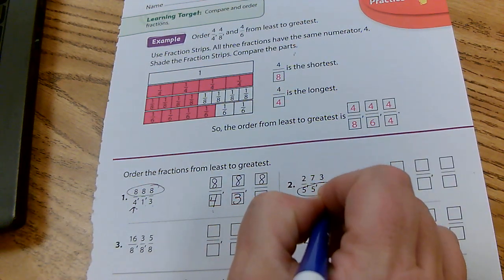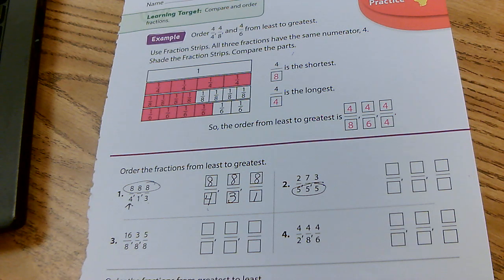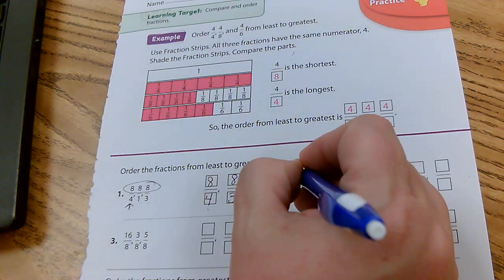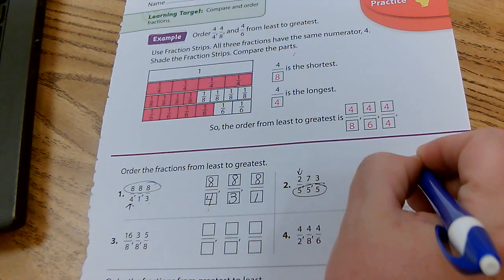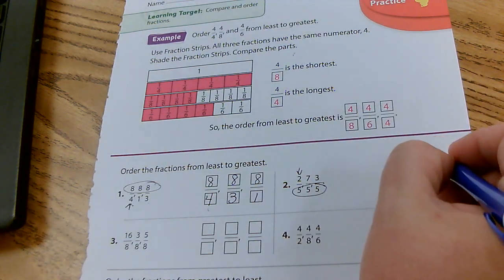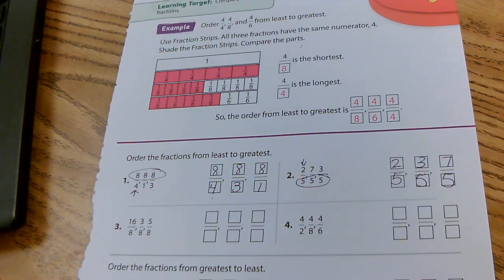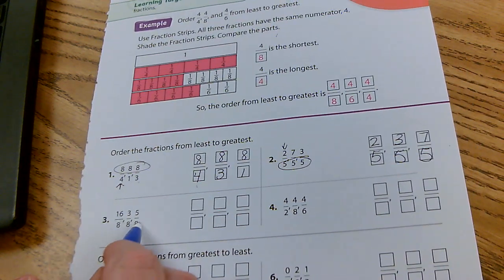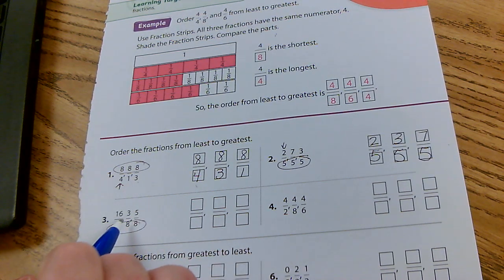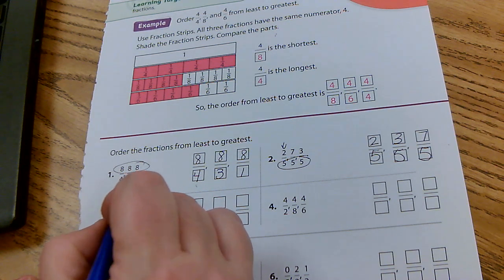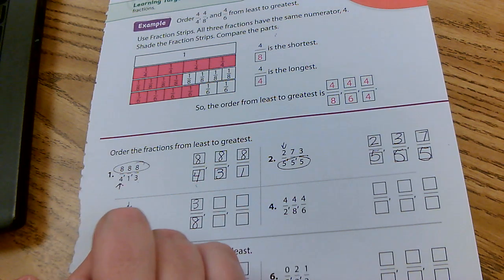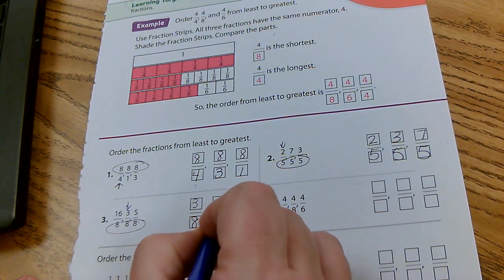Here, I have matching denominators. So then I'm going to look at the top and pick the smallest number. The smallest number here is a 2. So I'm going to put 2/5, 3/5, and then 7/5. All right, next one, we have matching denominators again. So we're going to pick the smallest number on the top. Is the smallest number on top 16, 3, or 5? If you said 3, you are correct. So I'm going to say 3/8. And then the next smallest number would be what? 5/8. And then 16/8.